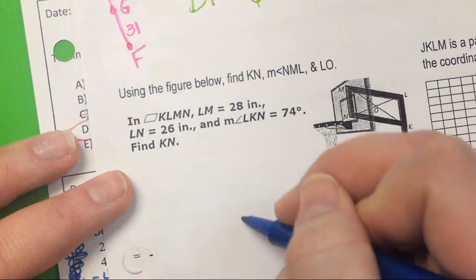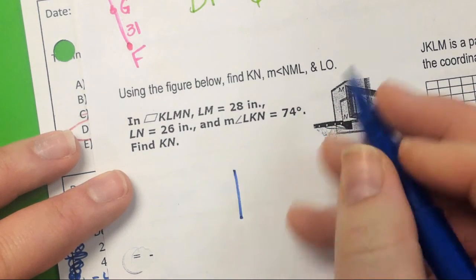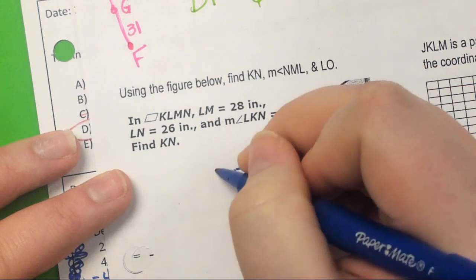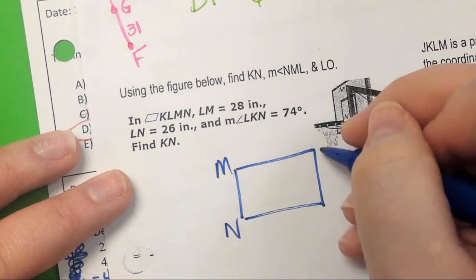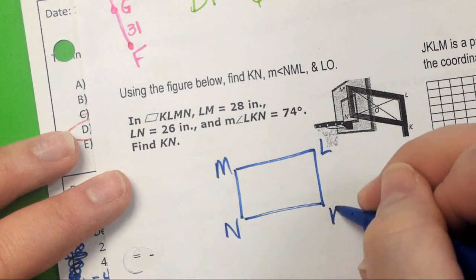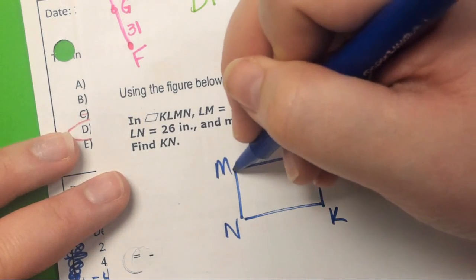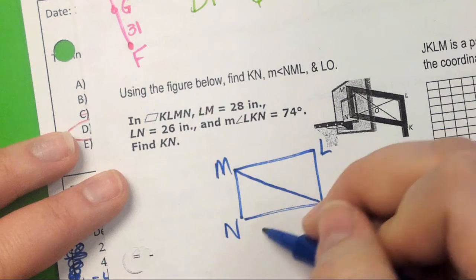Okay, so they drew this picture, but I'm going to draw it again. So there's M, N, L, K. Mine's not as crooked as theirs. I drew mine a little too rectangular, but it is okay. There's my diagonals.